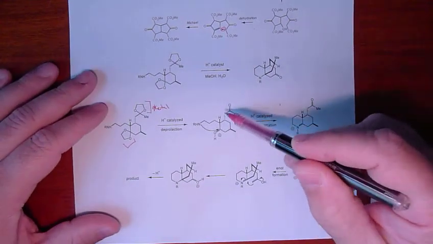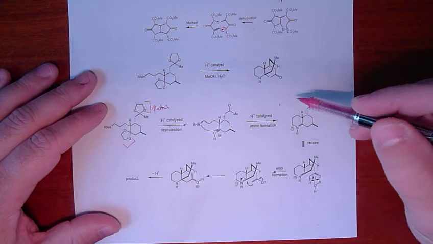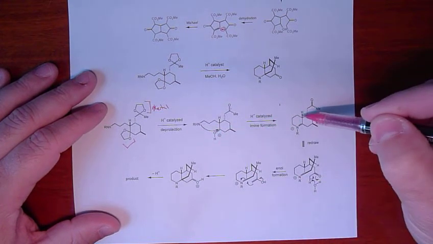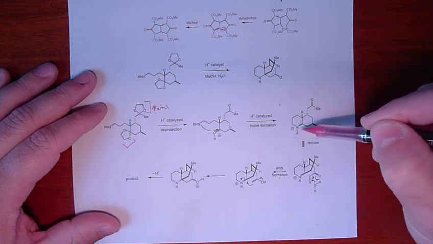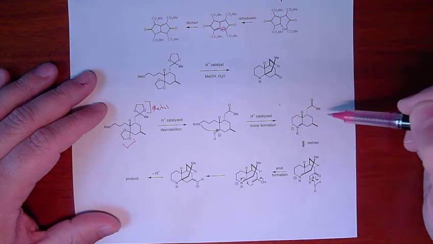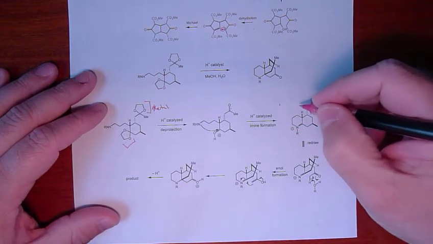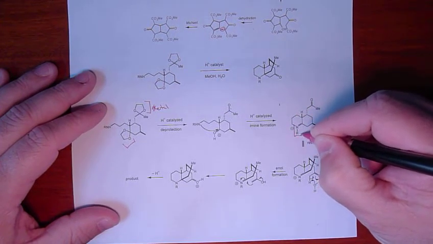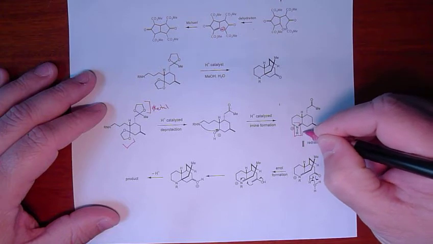Once those ketones are formed, hopefully you can realize that you have this amine, and that amine is going to very rapidly form the imine. So right here is your imine.